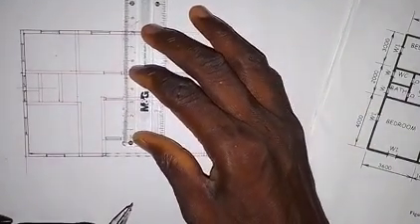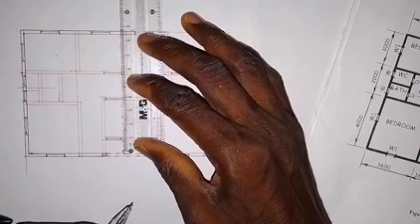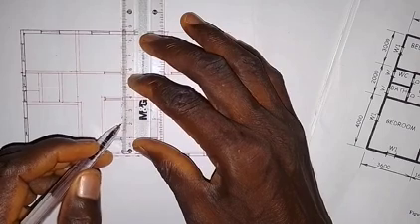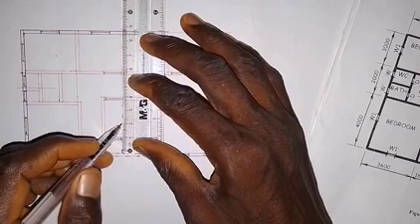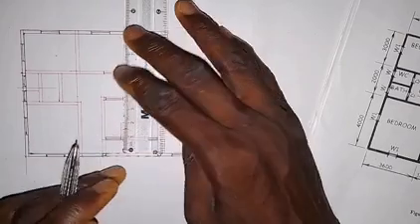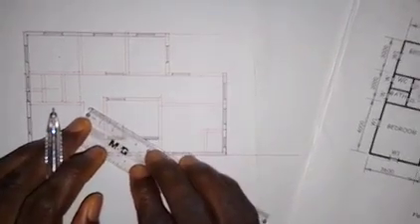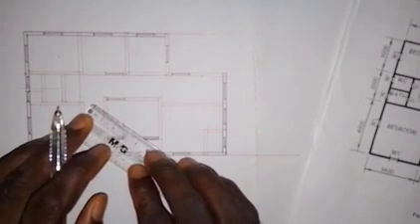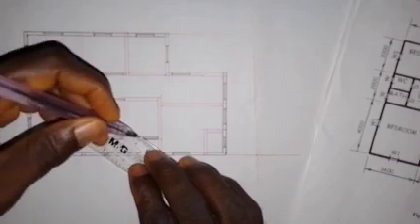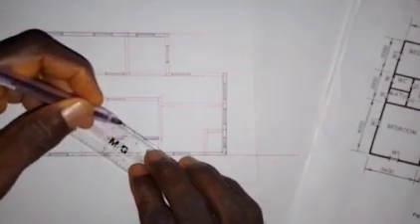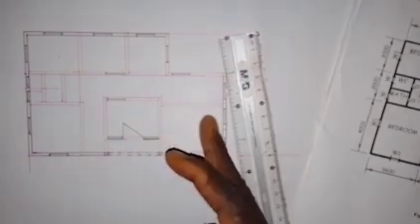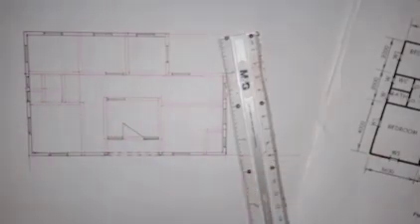So how do we do that? We are going to come to this point and draw a line. I'll just make it 10 millimeter. So we draw this line like this, this vertical line. Then we just fix here. From this point, we draw a line. So this is the door. We open it to this side so that it will not obstruct the door that we have here.